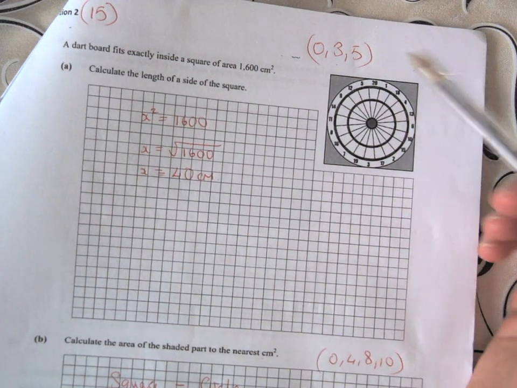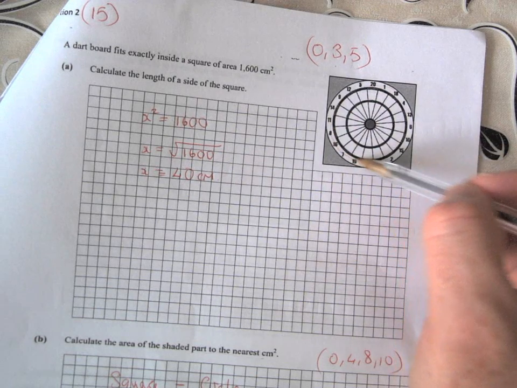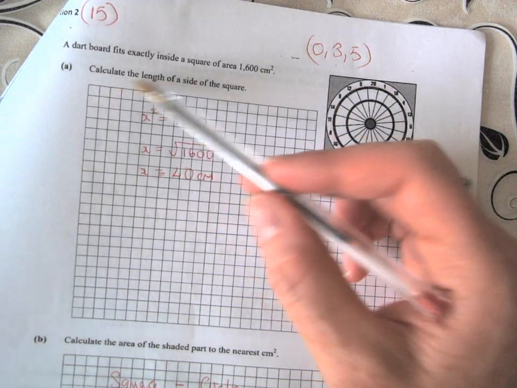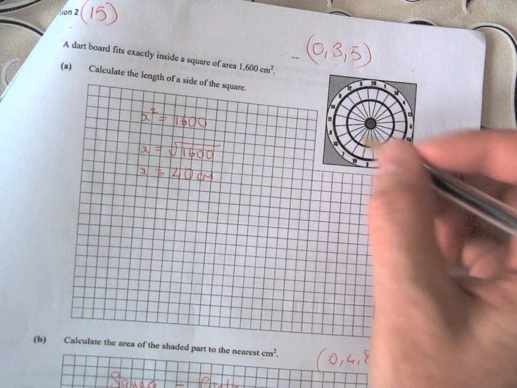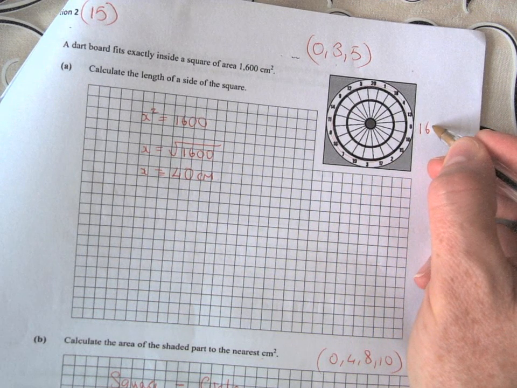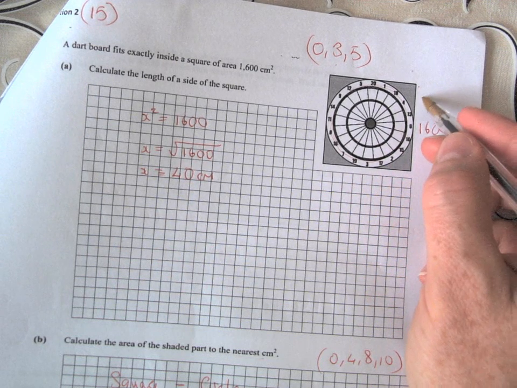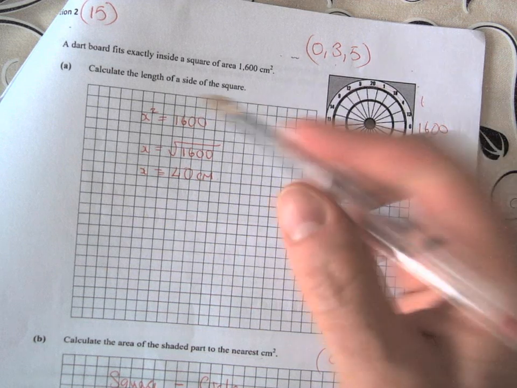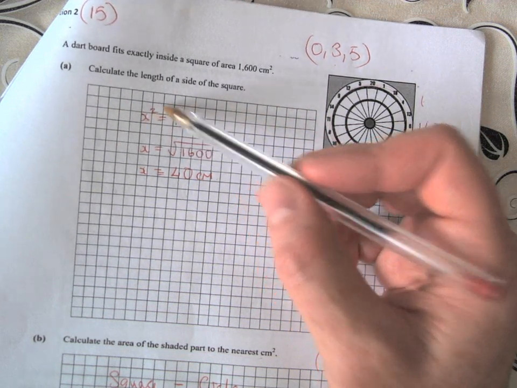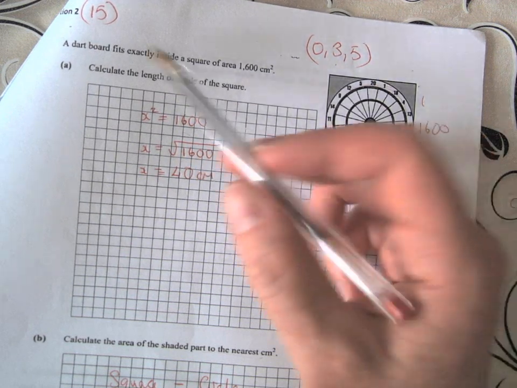A dartboard fits exactly inside a square of area 1,600 centimeters squared. Find the length of a side of the square. So the area of this was 1,600, so it would have been length by length. So L by L is 1,600. You can call it L or X. So X squared equals 1,600. X is the square root of 1,600, so X is 40. So that's the length of one side of the square.